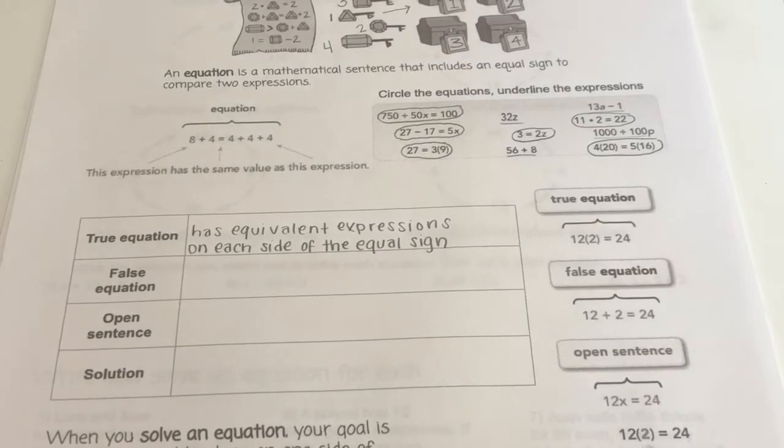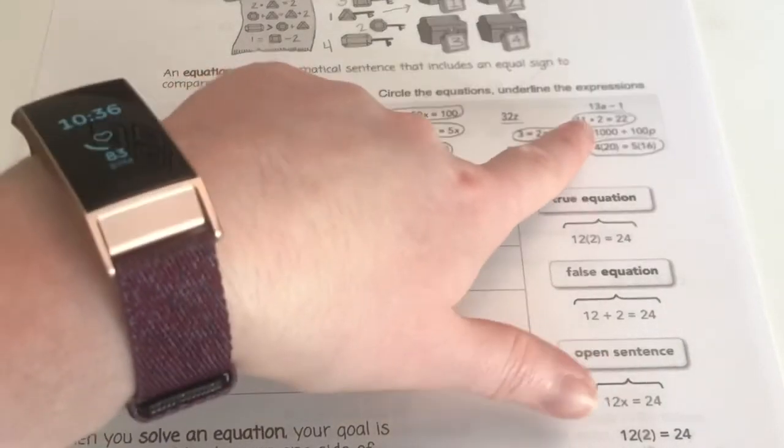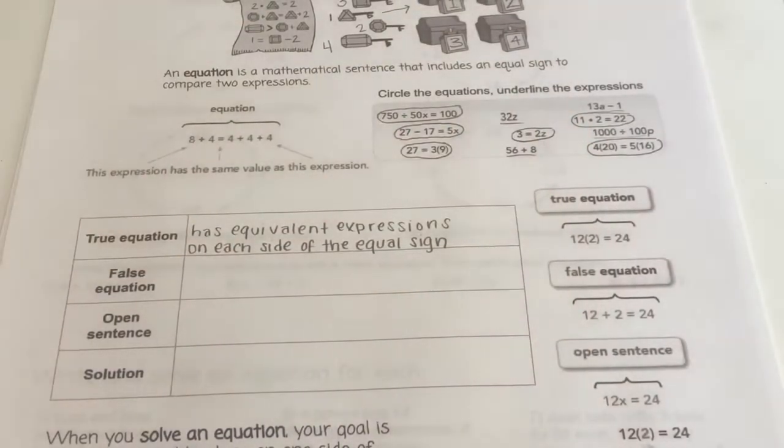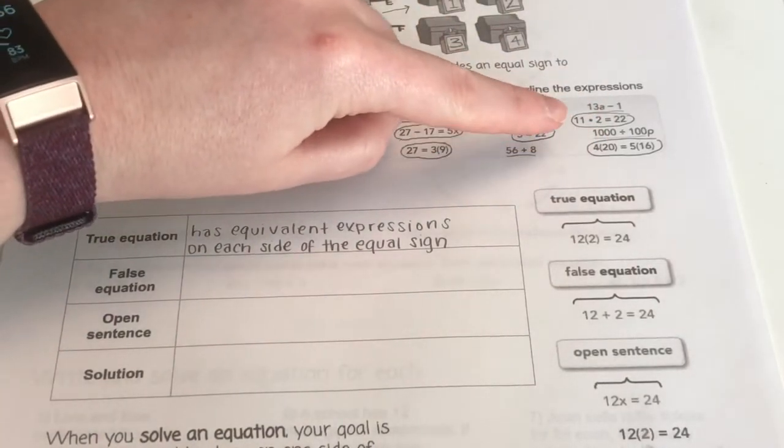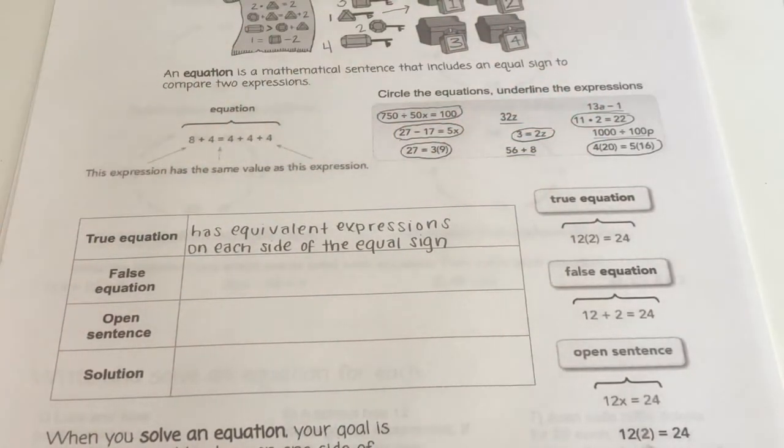So for example, right here up in this box, here's another example of a true equation. 11 times 2 equals 22. Basically, a true equation is true.